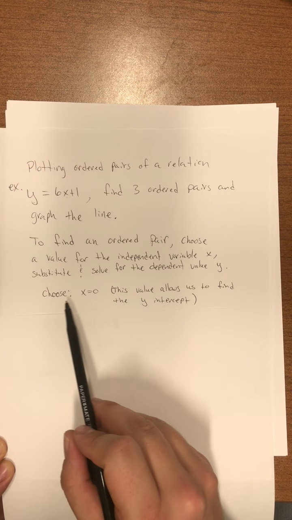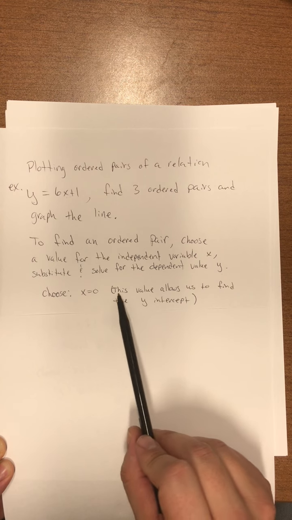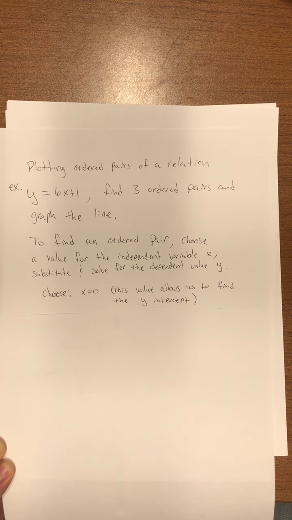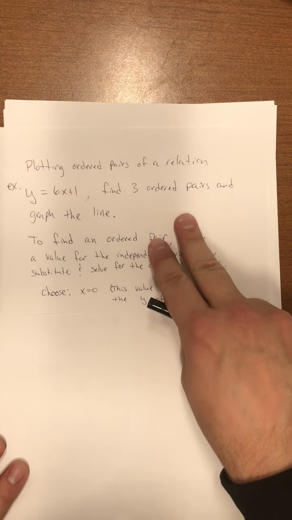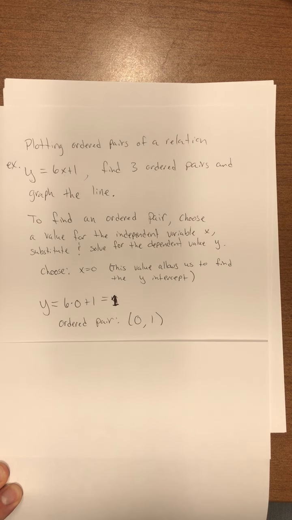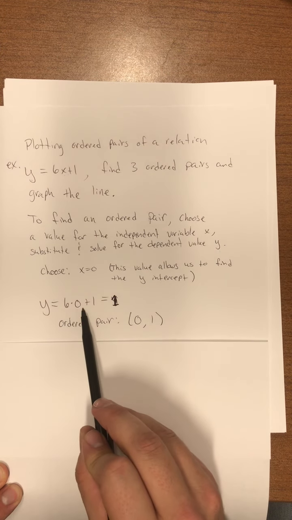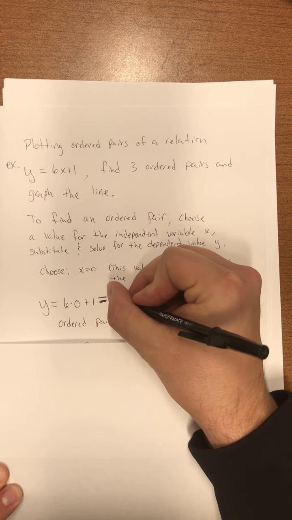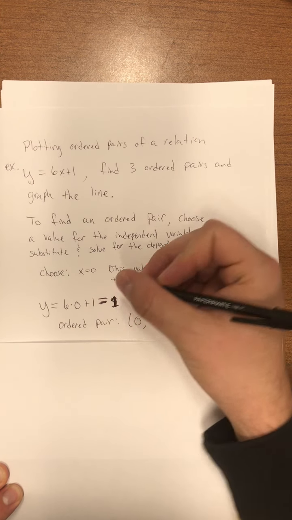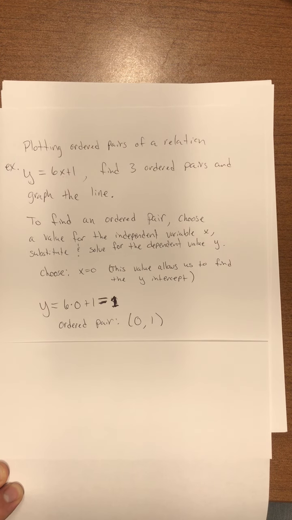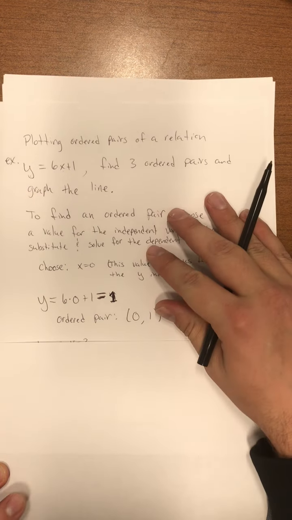So first I'm going to choose x equals 0, and choosing x equals 0 will allow us to find the y-intercept. So that's where the graph is going to cross the y-axis. So in plugging in 0 for x, y equals 6 times 0 plus 1, and this is a 1. So y equals 1, as an ordered pair, that's (0, 1). So when we graph this, we put a dot on the y-axis at 1.